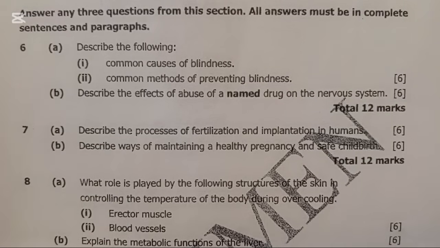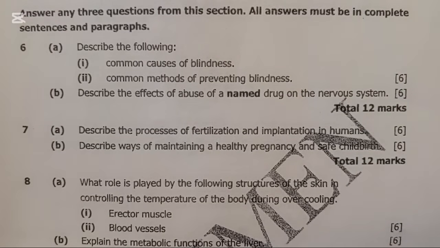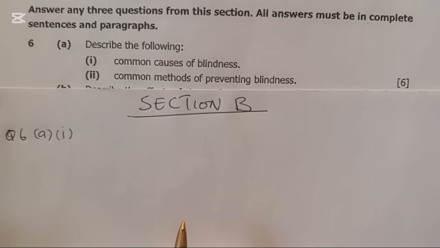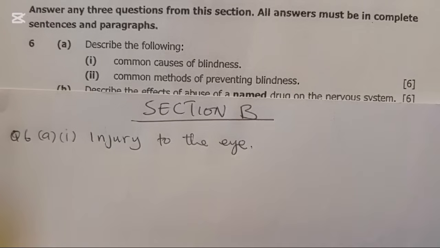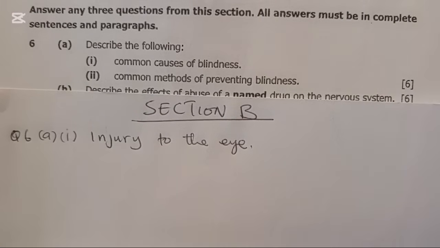Section B, 6A, describe the following. Number 1, common causes of blindness. But one cause of blindness is injury to the eyes. Injury to the eye. So injury to the eye, it can cause blindness.